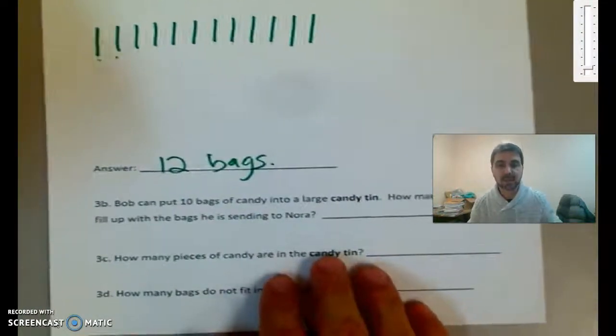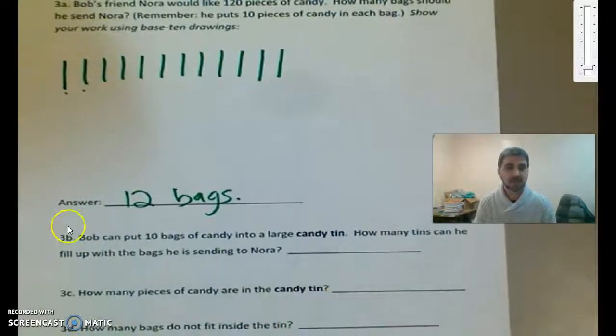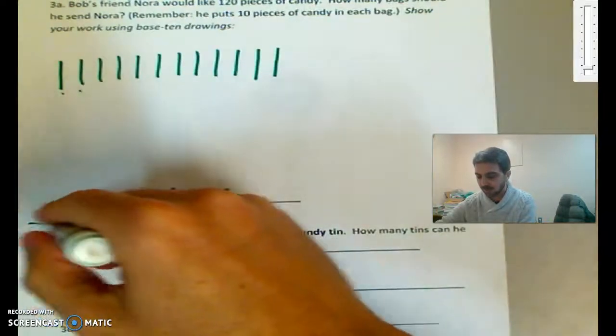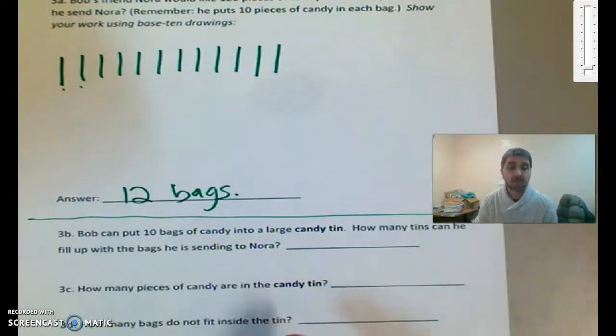Okay, so if we look at the next question, it's all connected to this problem. It says, you know what, boys and girls? Let's pause here. Okay, you've done a lot of work today. Tomorrow we're gonna pick this up and finish it. So we're gonna just draw a line right here. Okay, I think we've done a lot of work, and tomorrow we're gonna pick this up right here, and then we'll help Bob with sending out more candy.